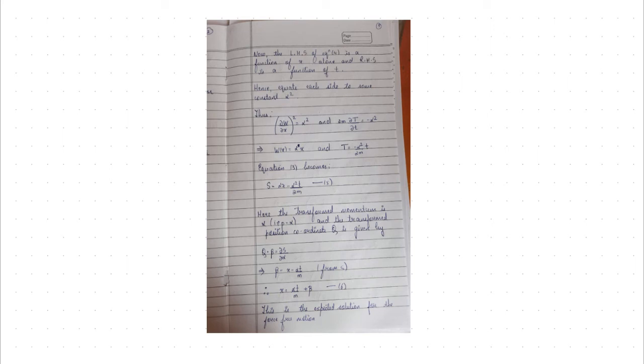From here you can find the value of x. x is equal to alpha t by m plus beta. This is equation number 6, and basically this is the solution for the force free motion. We have already done this. x is equal to alpha t upon m plus beta.